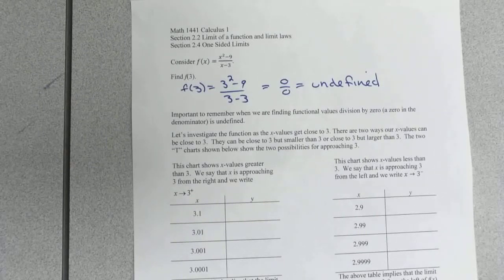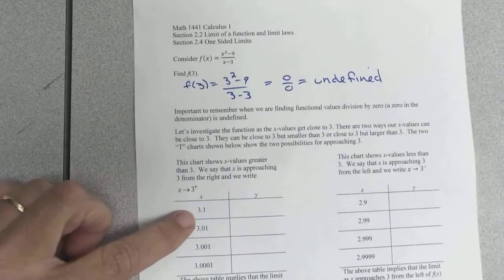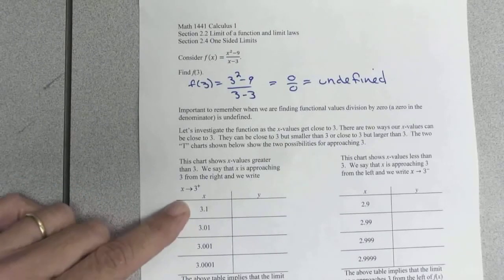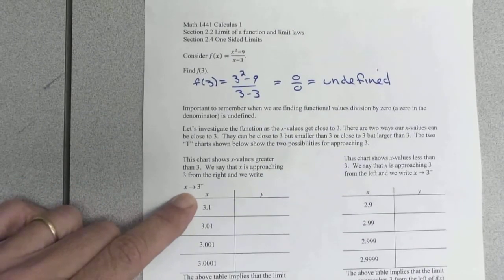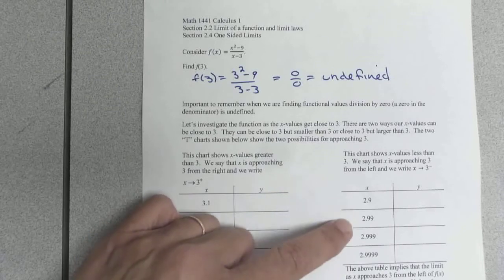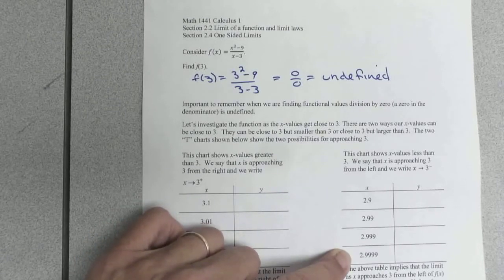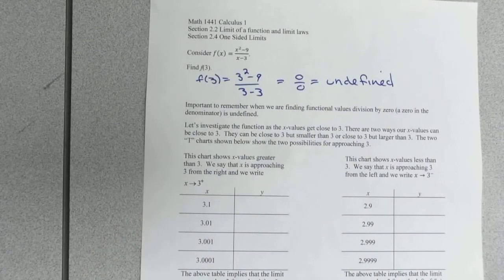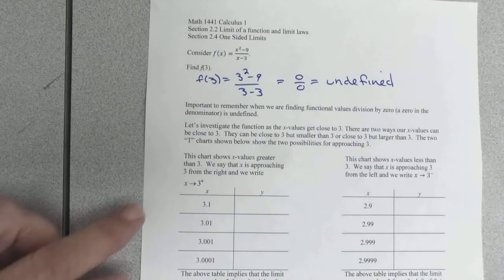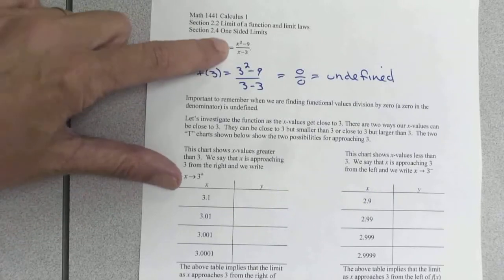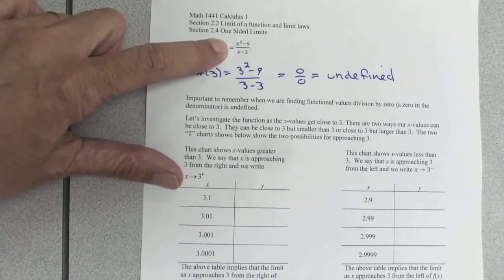But let's investigate what's happening to this function as we get closer to 3. Now there are two ways we can get closer to 3. We can use numbers bigger than 3, which we say x approaches 3 from the right, or we can use numbers less than 3, or x approaches 3 from the left. Notice less and left both L's. So I'm going to take these numbers, plug into my function up there, see what we get.